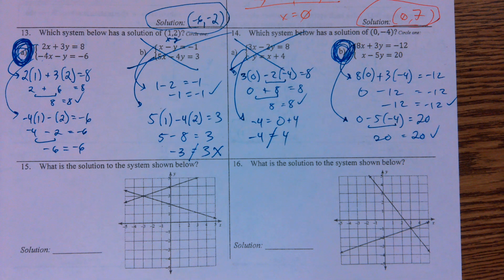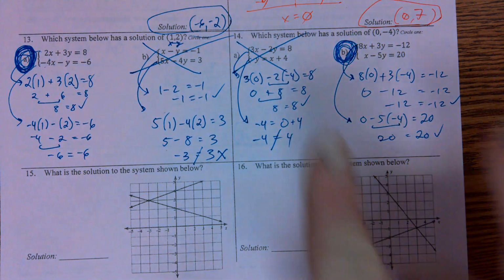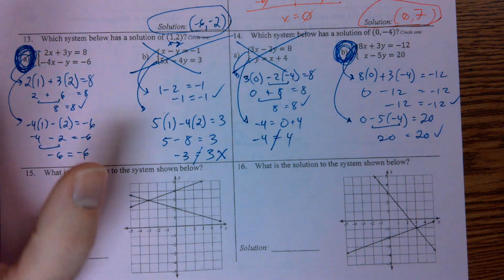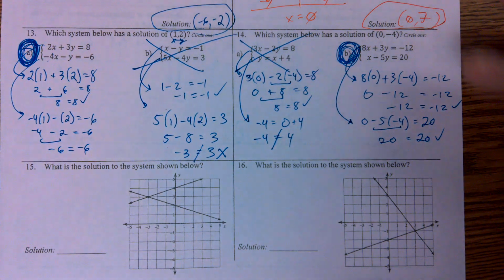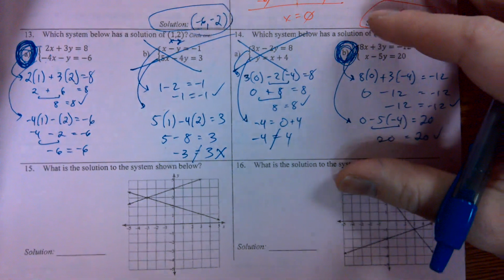You got to test them all. On the test, maybe they're both right. Maybe they're both wrong. Just because we circled A doesn't mean we necessarily are going to cross out B, okay? You have to work it out, test it out, see how it goes.